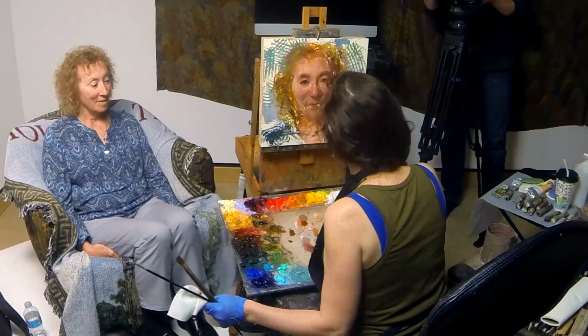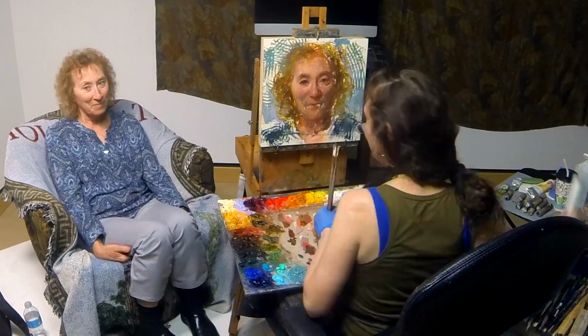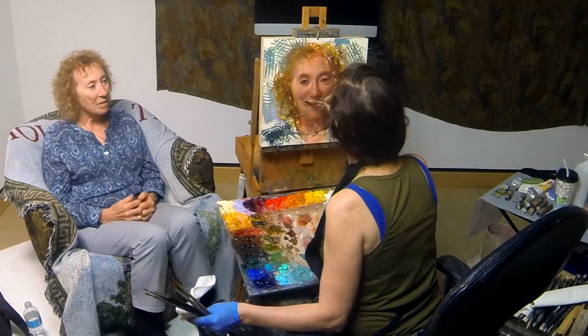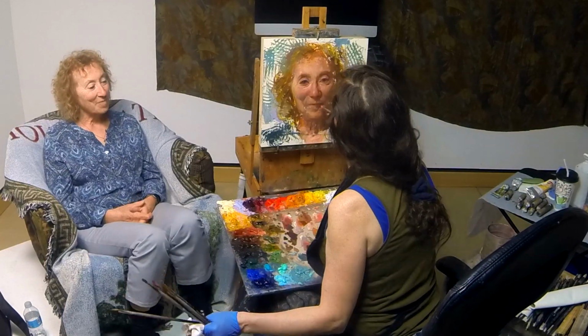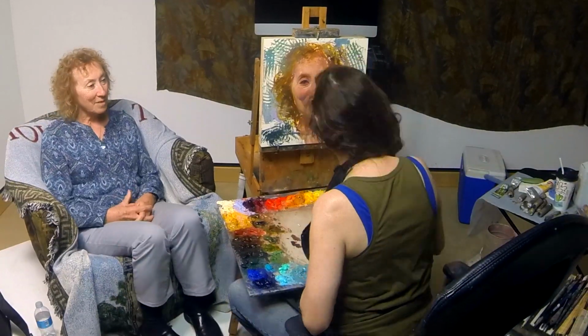So at some point in every painting you have to draw it, right? And the question is, when do you do the drawing? When do you do the slow down part? And so I have different places where that comes in. Okay. Fair enough? Yeah.